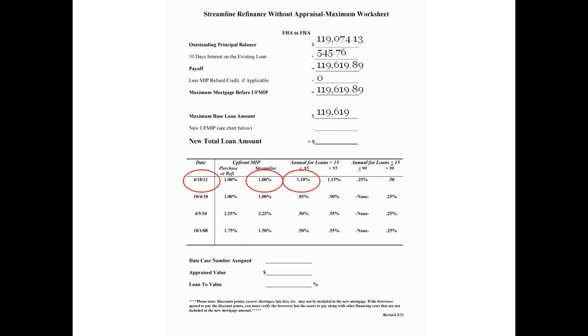And in this case, since the FHA case number was pulled, let's go back. It was pulled after April 18th. It is a streamline, so it's a 1% upfront MIP. And we're going to determine the monthly in just a second. So you're going to take your 1%, you're going to add that to your max base loan amount. It's going to give you $1,196.19. That's going to give you your total max loan amount of $120,815.19.